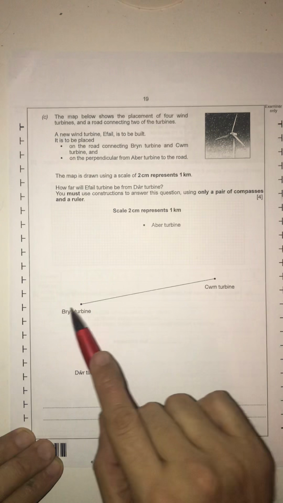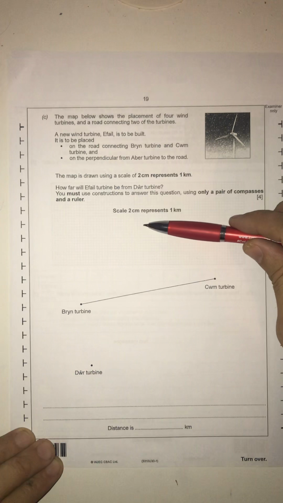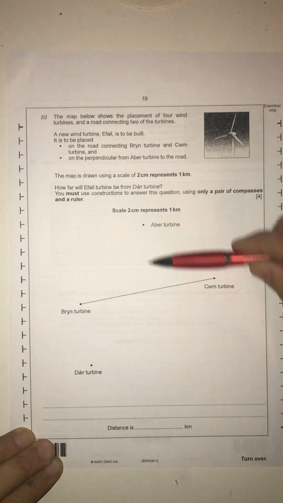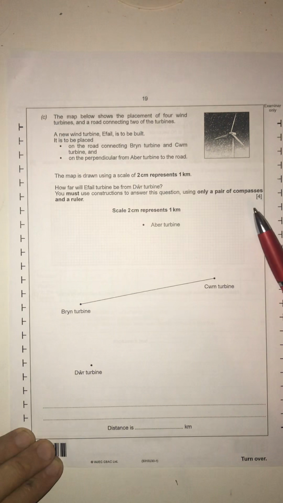So it's going to be on this road, and it's going to be on the perpendicular from Aber turbine to the road. So here's Aber turbine. So we need to draw a perpendicular line coming down here, but we've got to do it using a pair of compasses.